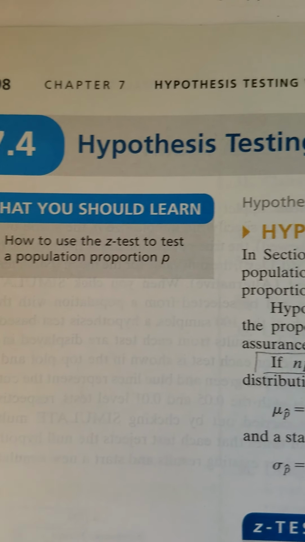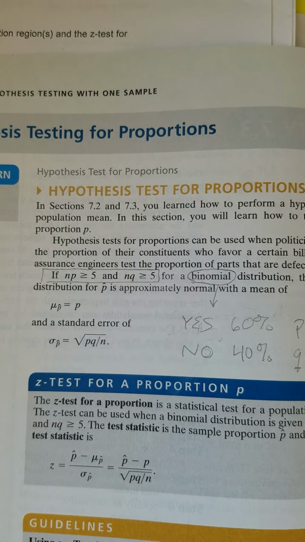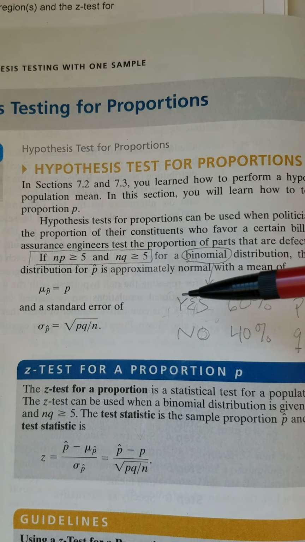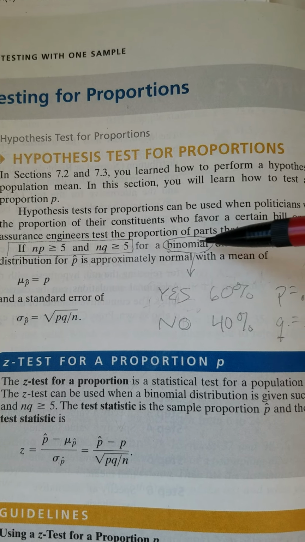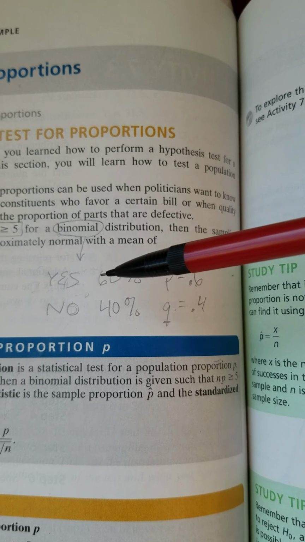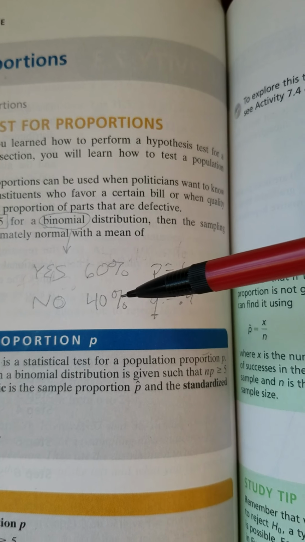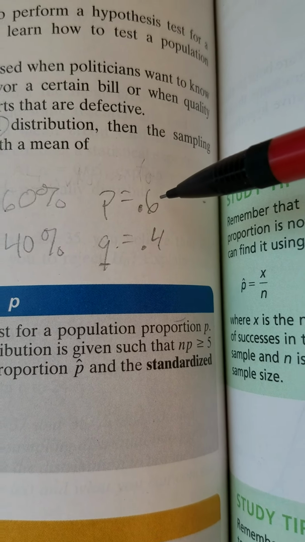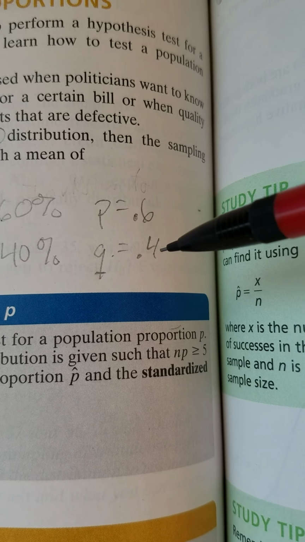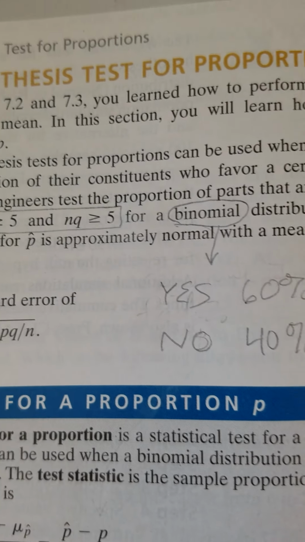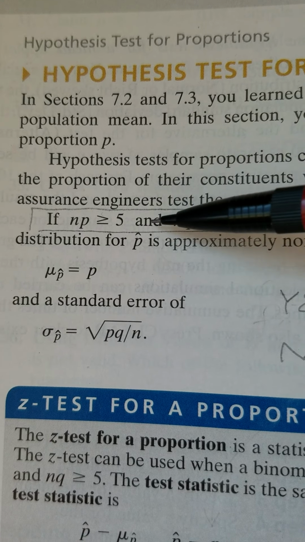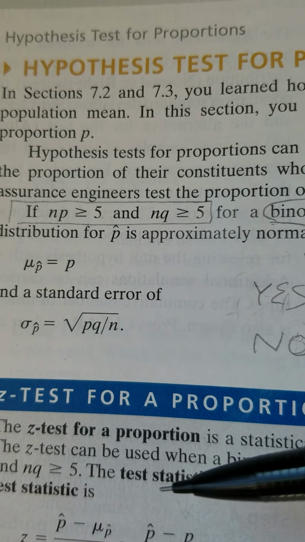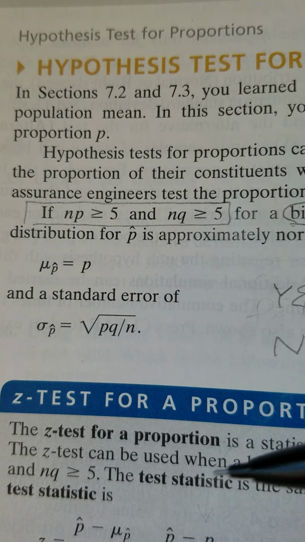Okay, 7.4, hypothesis testing for proportions. Remember that means it's going to be binomial. So for instance, yes, no, 60% say yes, 40% say no. That means p would be 0.6 for 60%, q would be 0.4 for 40%, and don't forget, you've done this before, you have to check if these things are true to see if you can do this test.